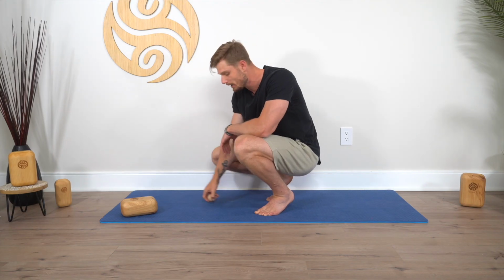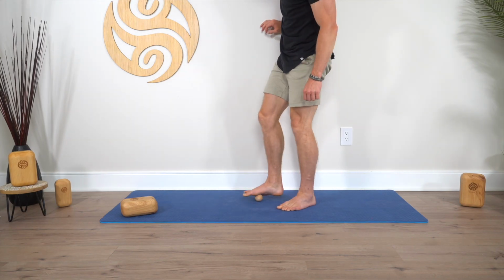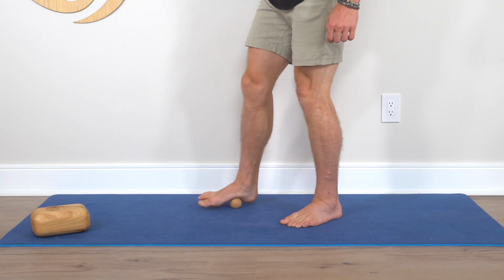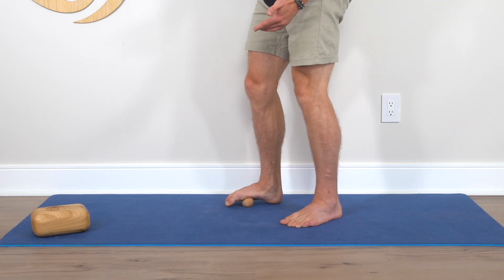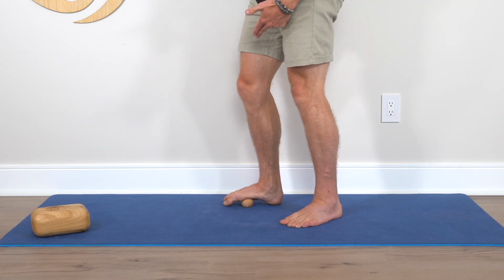Now, you see a lot of people online using a ball like this on the bottom of their foot, and a lot of people say that it's not really that effective. Now, I think it can be very effective, but you have to do it properly. For example, if I am just simply going like this and rolling, that's staying on the surface layers of tissue. But to make this effective, we need to isometrically stay in a position.